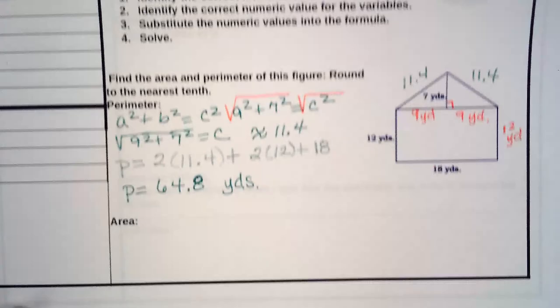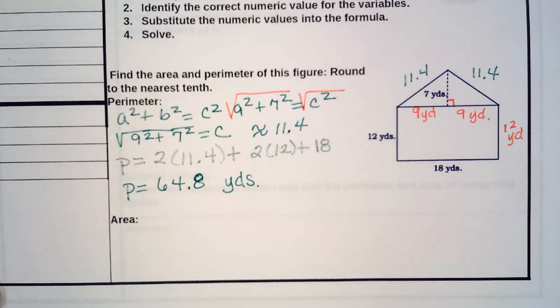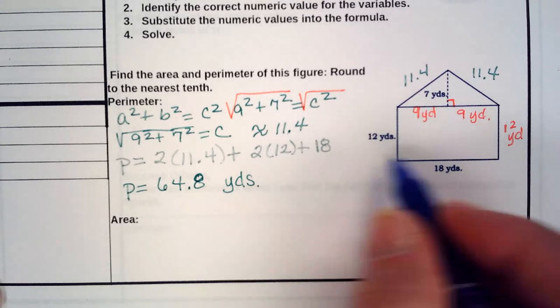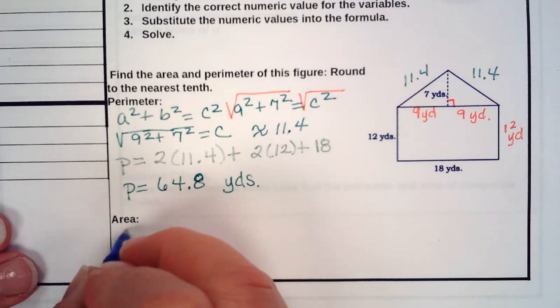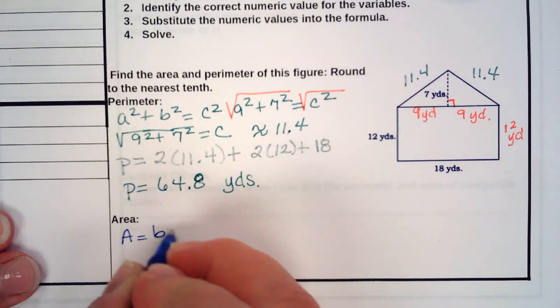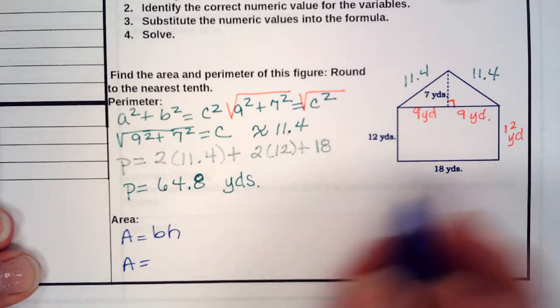Okay, what about the area? What 2 figures do you see there, and how will we use that? We see a rectangle and we see a triangle. The area of the rectangle is definitely the easier one to find. Just simply the base times the height. So this would be 12 times 18.